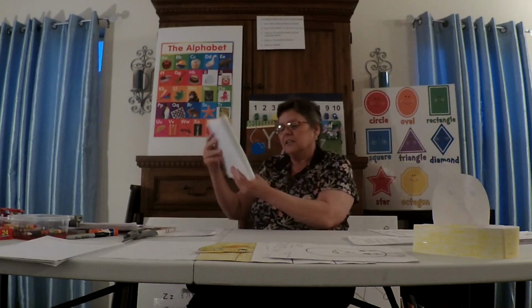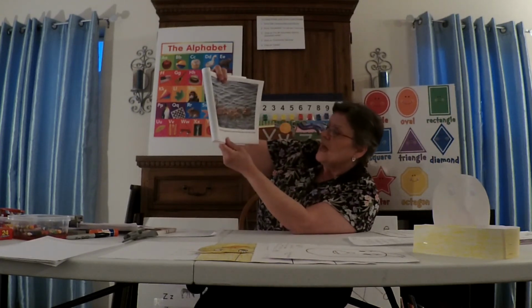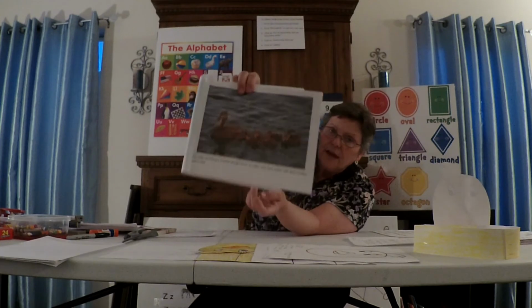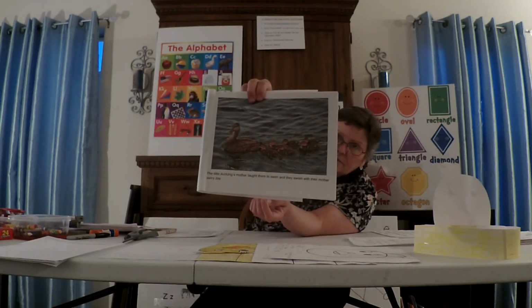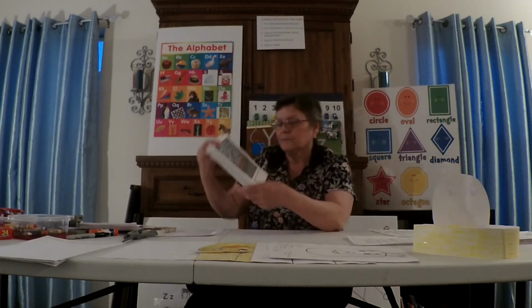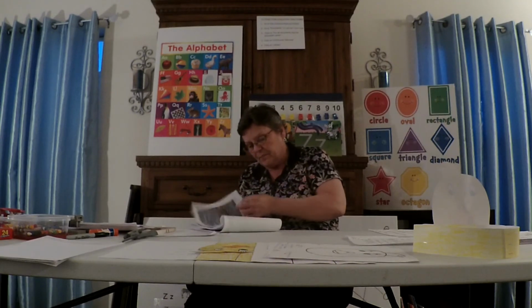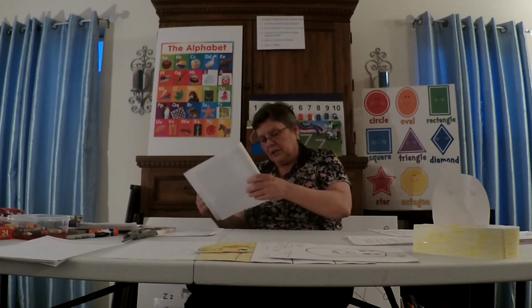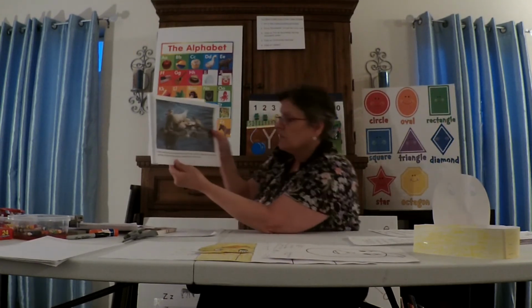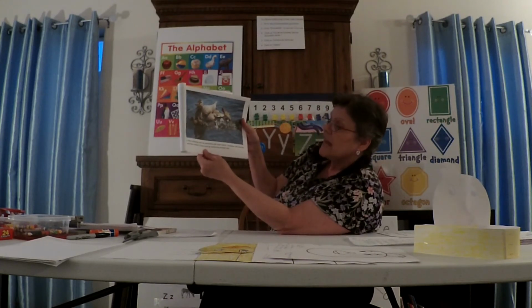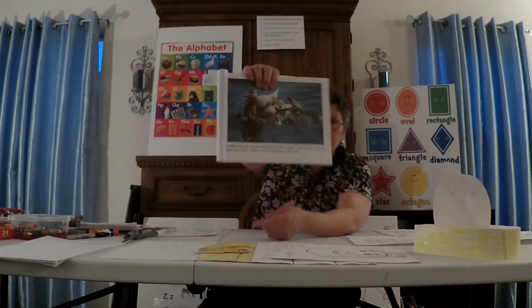The little duckling's mother taught them to swim, and they swam with their mother every day. The little ducklings had fun swimming with their mother. However, one day they asked their mother if they could go swimming on their own.